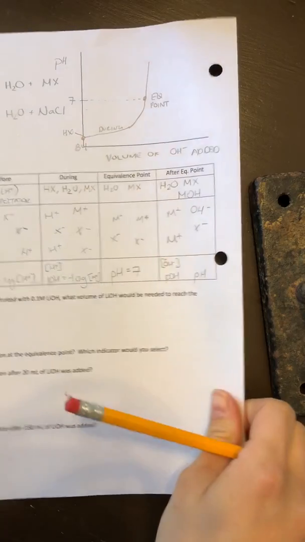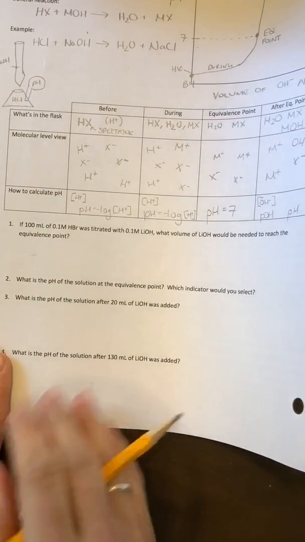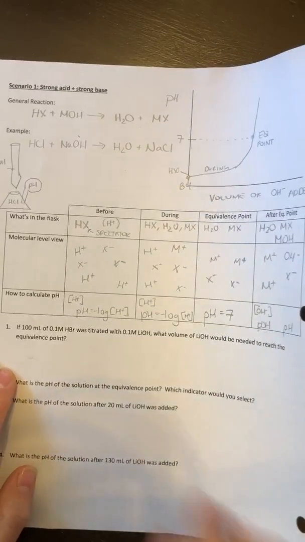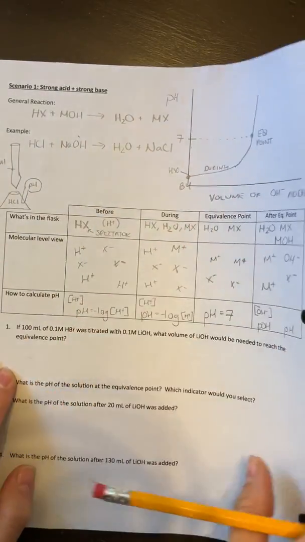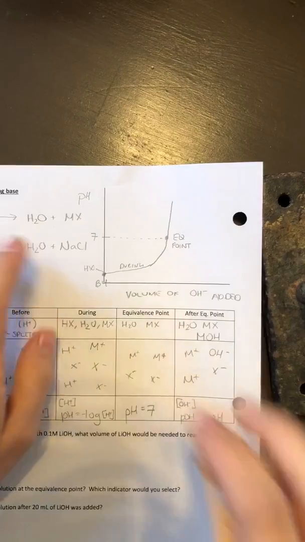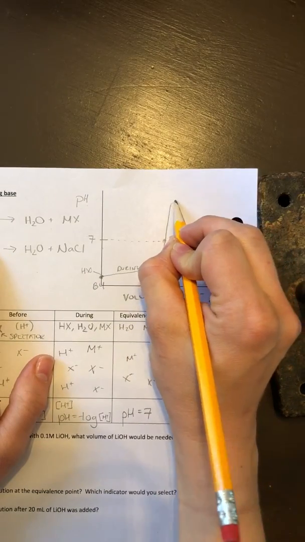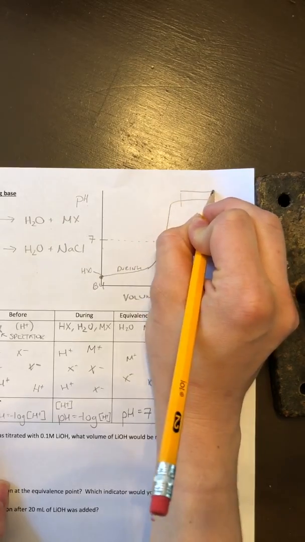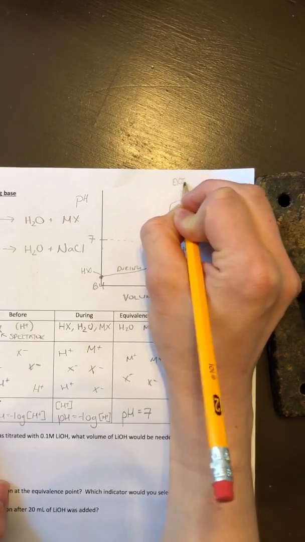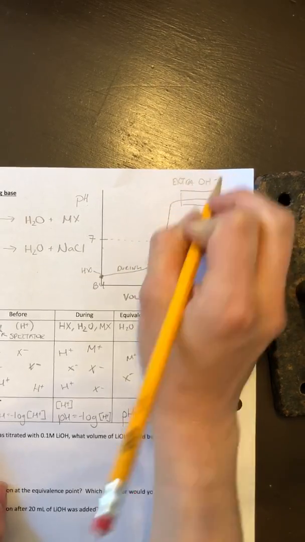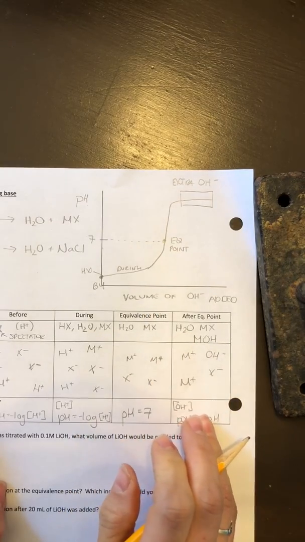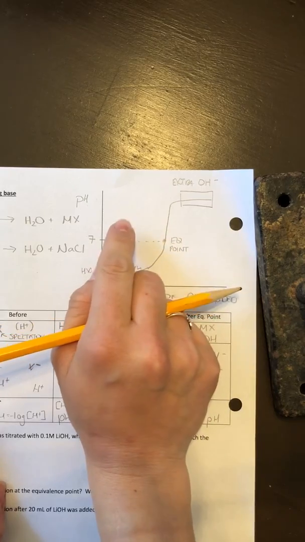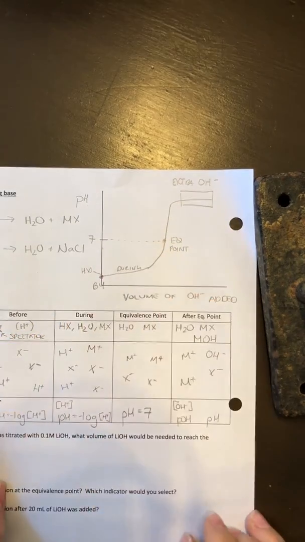All right, so these are just some example math questions associated with it. What I really want us to super focus on is what is present at each point. Oh, I forgot to add this. Okay, so after the equivalence point, we're adding the extra base, so the pH just shoots up, and this is just going to be the extra hydroxide that we added past the equivalence point. It's going to steady out around 14 if we add a lot. And that's what our graph will look like.